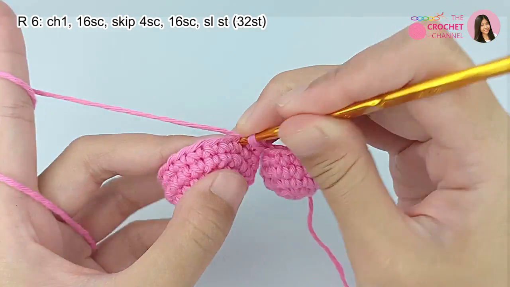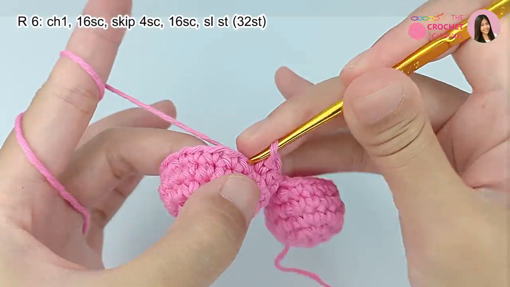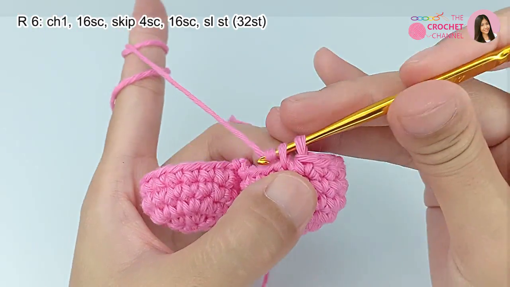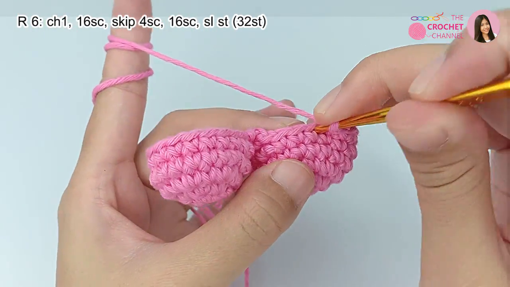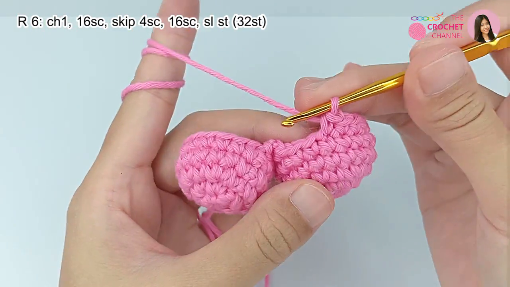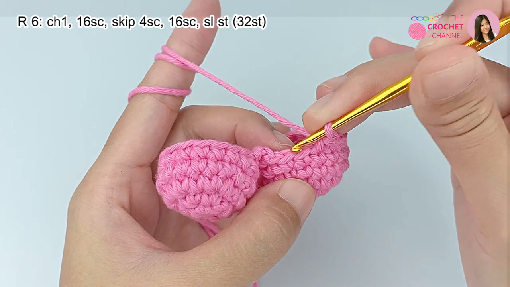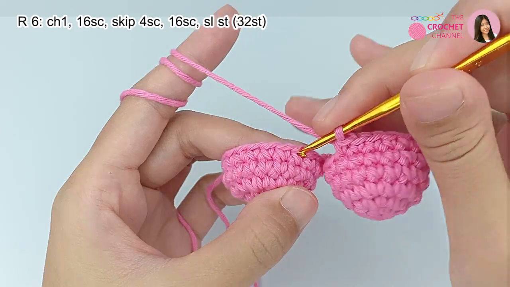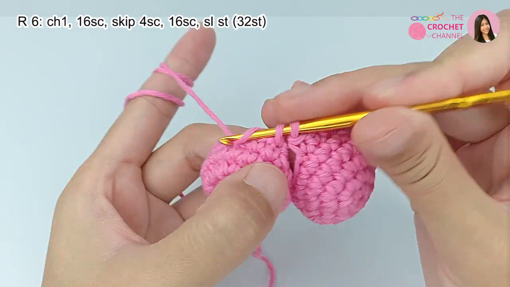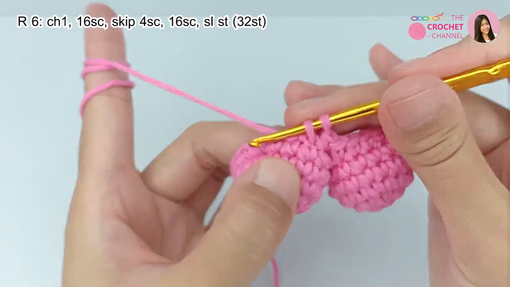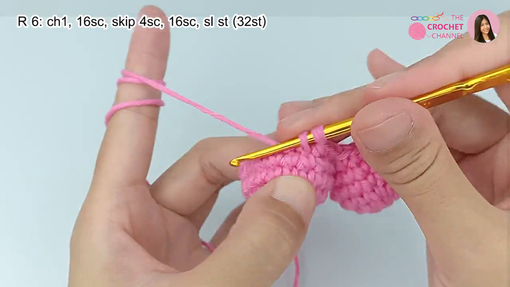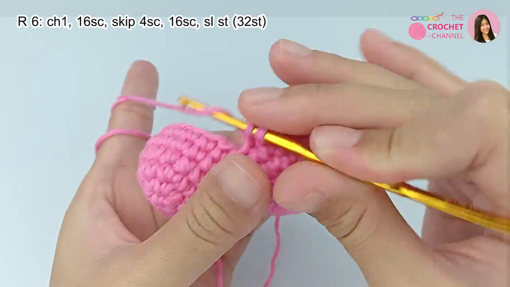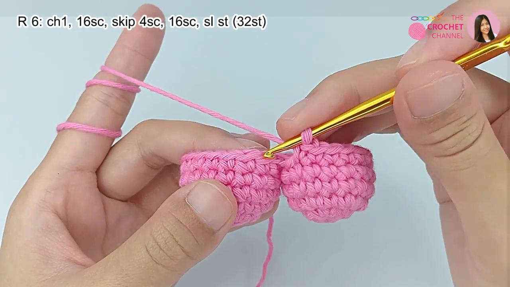I have 1, 2, 3, 15, 16, and then skip 2 single crochet, and this one skip 2 single crochet and crochet in the next one. 17, 18, 19, and 32, and then slip stitch.